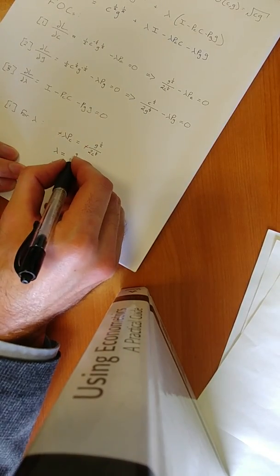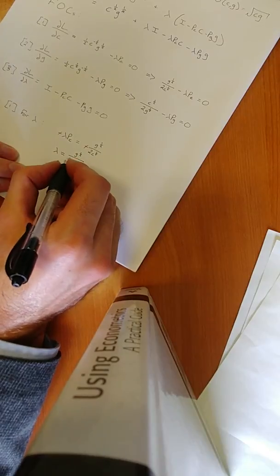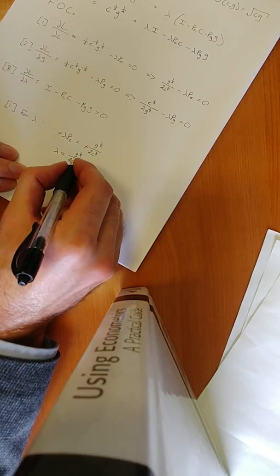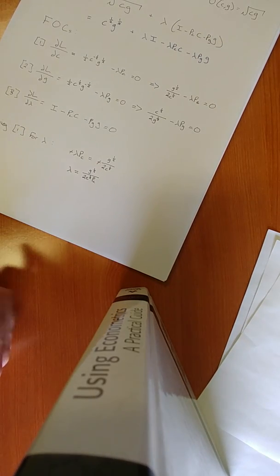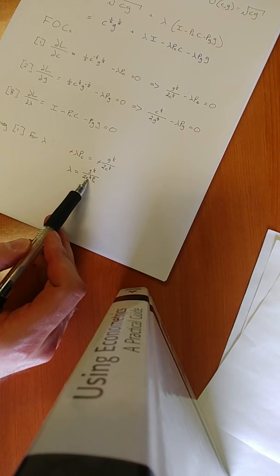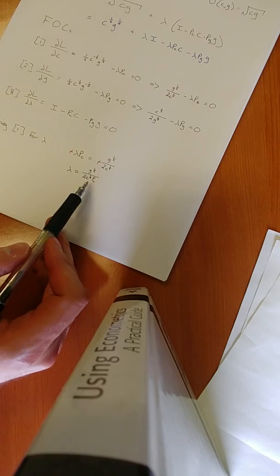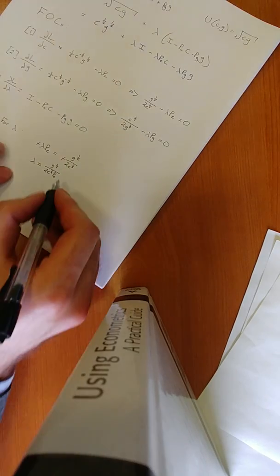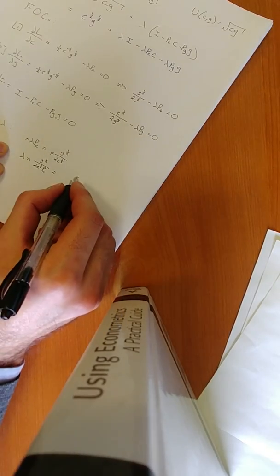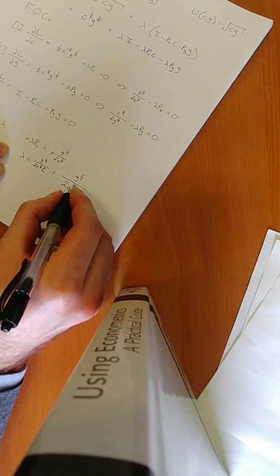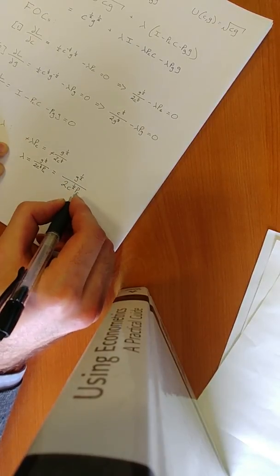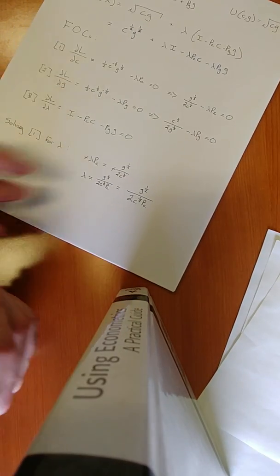Lambda equals G to the 1/2 over 2C to the 1/2 PC. It's a little bit hard to see here. I wrote that a little bit too small. That's a 1/2. Hopefully, here, I'll write it a little bit bigger. Okay, hopefully there we go.